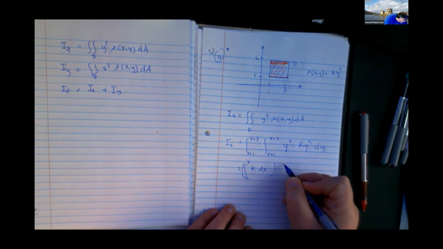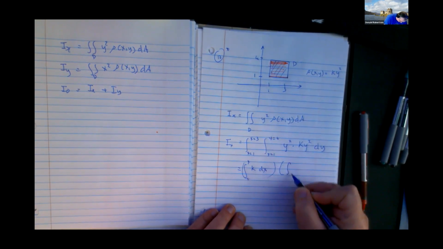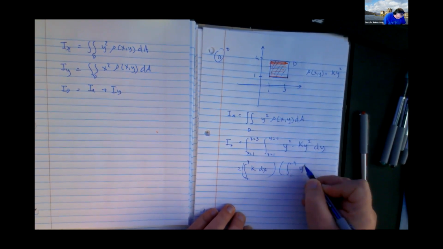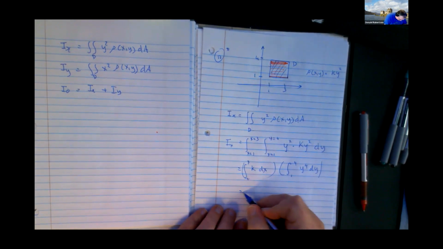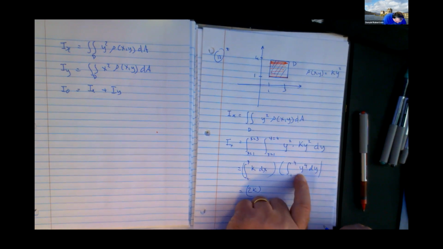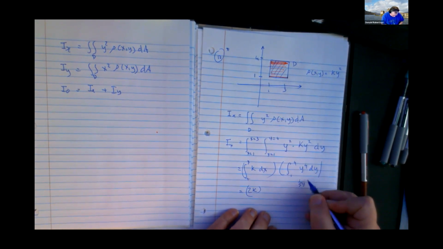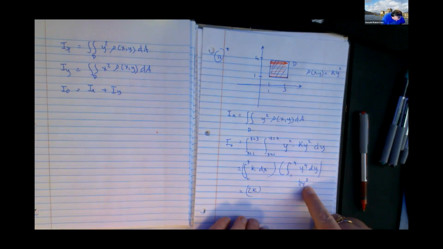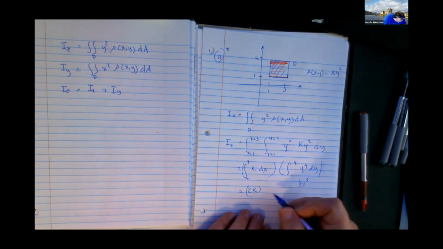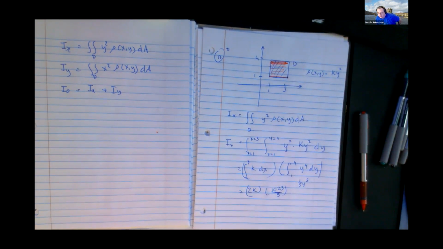And this guy. And keep all the y's. So this guy here becomes 2k. And this guy is 1/5 y to the 5. Okay, that's 1,024 fifths. Take away 1/5. 1,023 fifths I make it. Okay, somebody do a calculator on that.